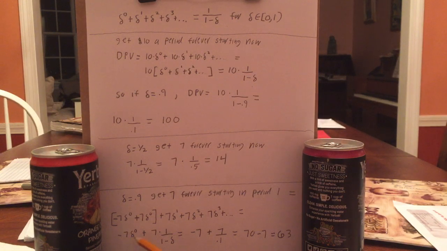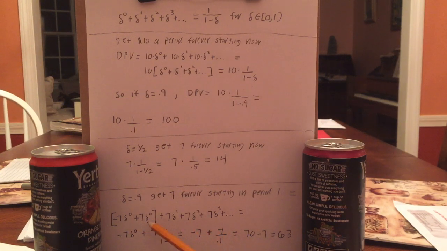And what do I get? Well, I have this term, but then I've got 7 delta to the 0 plus 7 delta to the 1, 7 delta to the 2. Wait, I know how to calculate this part. Ignore this first term. The rest of this is my regular formula. That's just 7 times 1 over 1 minus delta. So all of this stuff here, going off forever, is just this. And then I've got this left over. And of course, remember, anything to the 0 is 1. So this is just 7 times 1 over 1 minus delta, minus 7. And that is going to be 63.